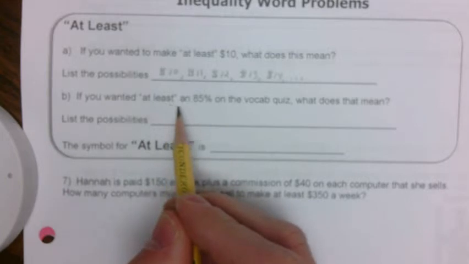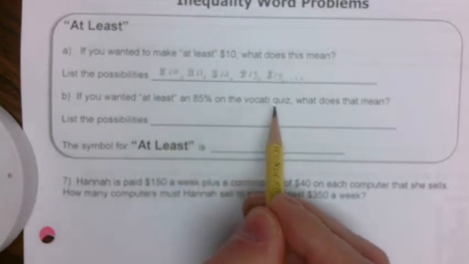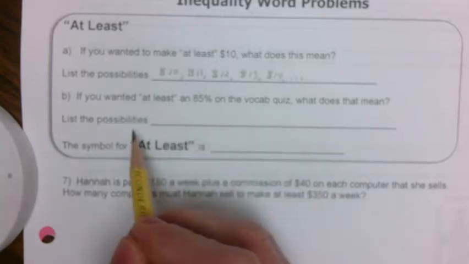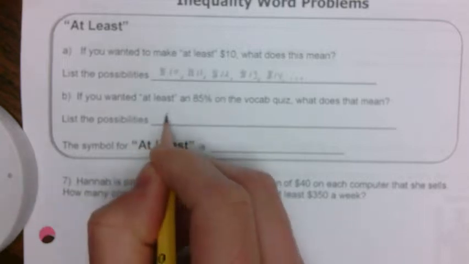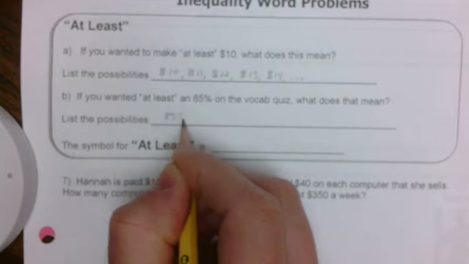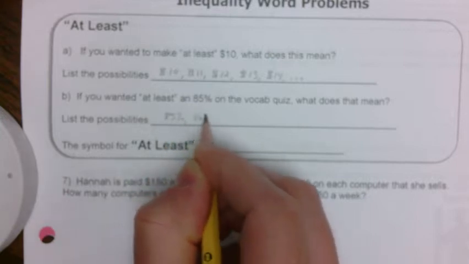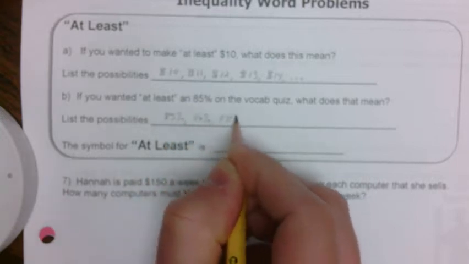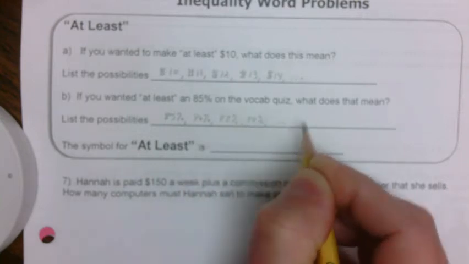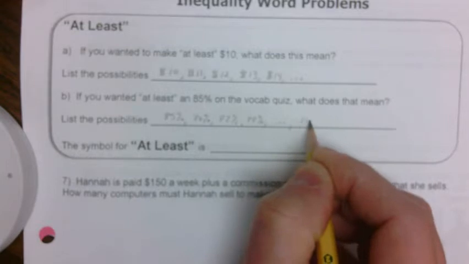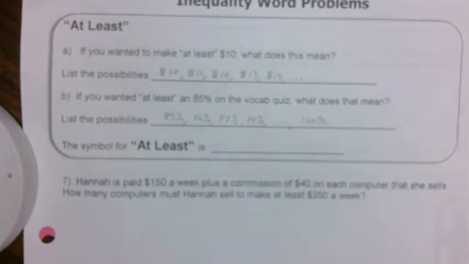If you wanted to get at least an 85% on your vocab quiz, what does this mean? What scores would you be happy with? Well, if we wanted at least an 85, we would be happy with an 85%, or an 86, or an 87, or an 88, etc., all the way up to 100%. Those are the grades we would be happy getting on our quiz.